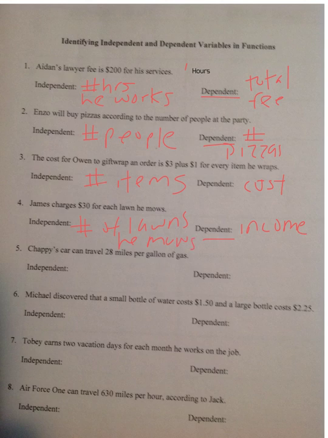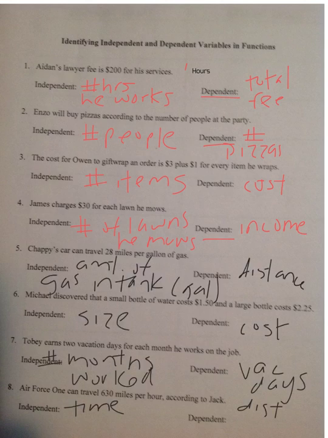So you can pause the video and see if you can do 5 through 8 on your own, and then you can turn it back on and check your answers. Chappie's car can travel 28 miles per gallon of gas, so the distance will depend on the gallons of gas that he has, the amount of gas in the tank.